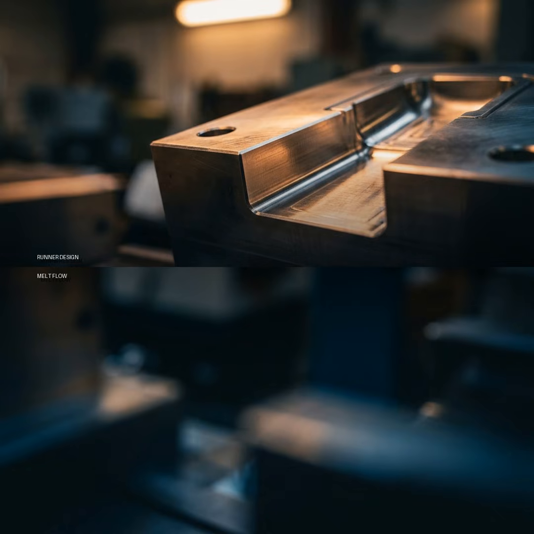Right, that makes sense. Moving from shape to size, what about the actual dimensions of the runners? Does a bigger runner always mean easier filling? Oh, absolutely not. That's a common misconception. People often think, make it bigger and the plastic will just flow better. But it's not that simple. The size, whether it's the diameter for a circular runner or the dimensions of a rectangular one, depends on a lot of things.